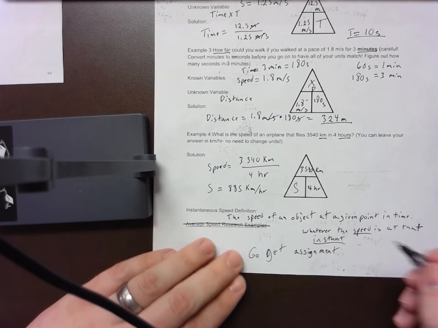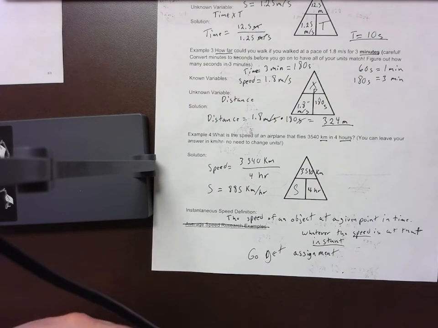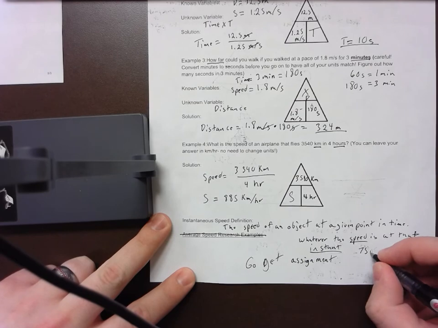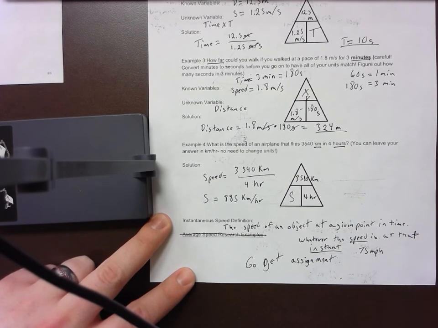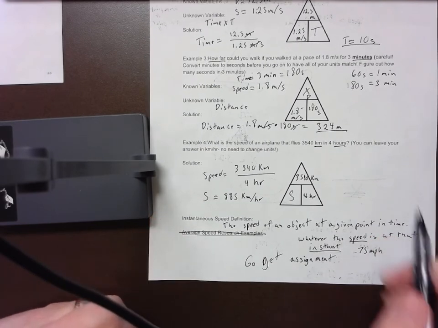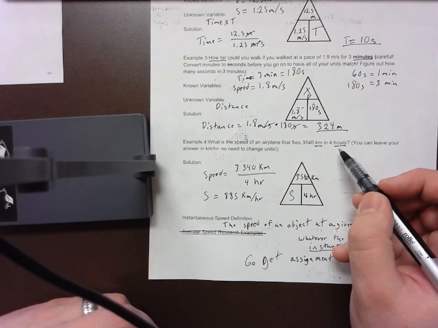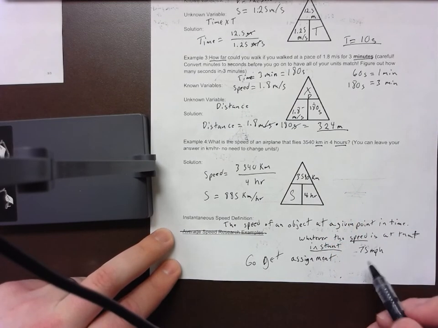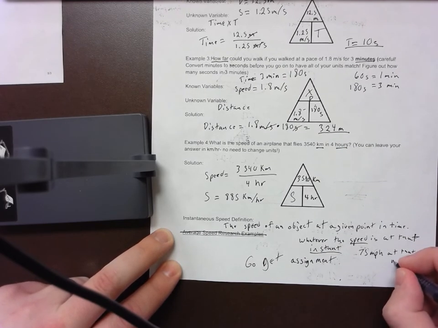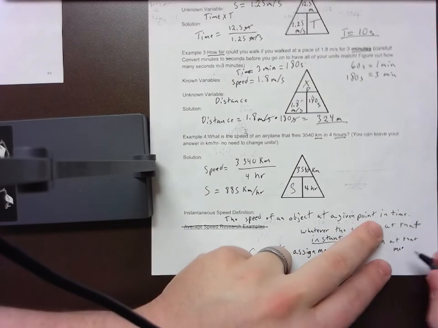All right. Whatever helps you remember that. So if you are checking on a speed, so when you are going 75 miles an hour on the highway, or your speed is 75 miles per hour while you're driving, that is your instantaneous speed. That is not your average speed across the entire trip. So something like this would be your average speed across the entire trip. Your 75 miles per hour at that moment would be instantaneous.